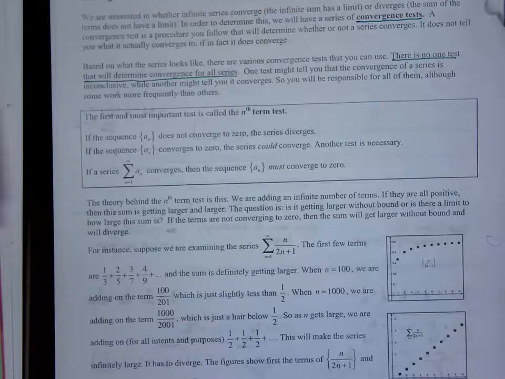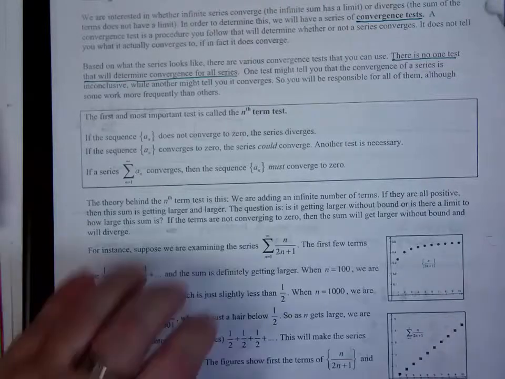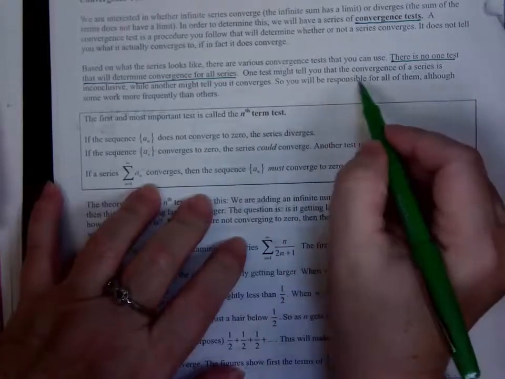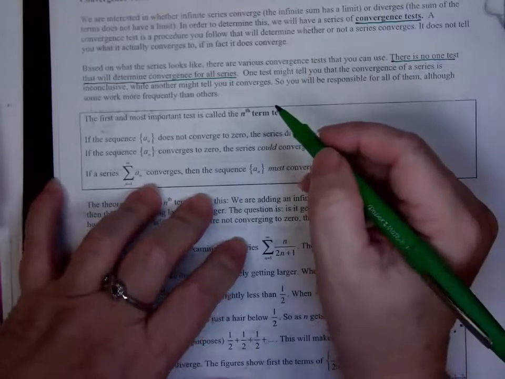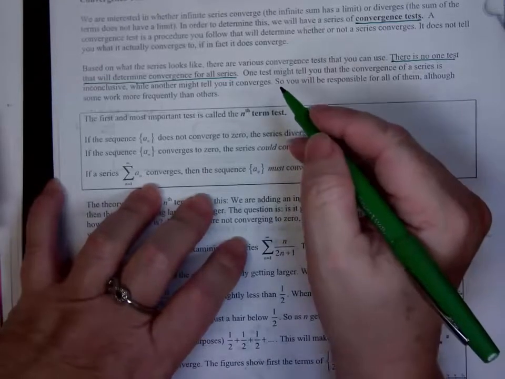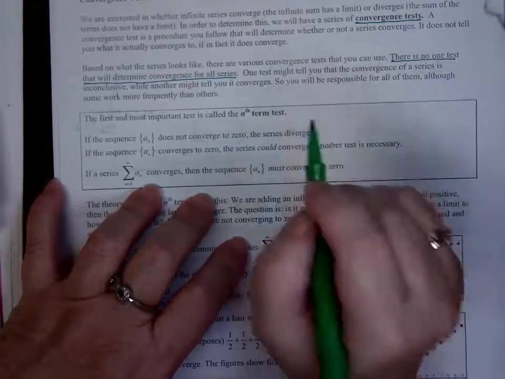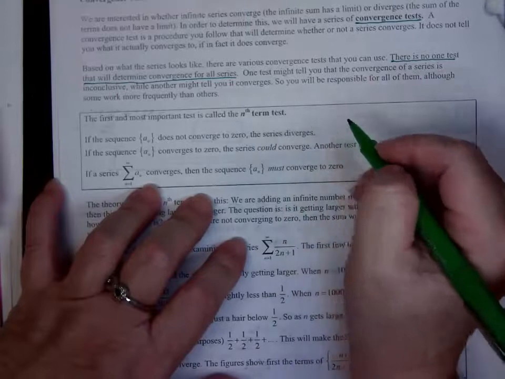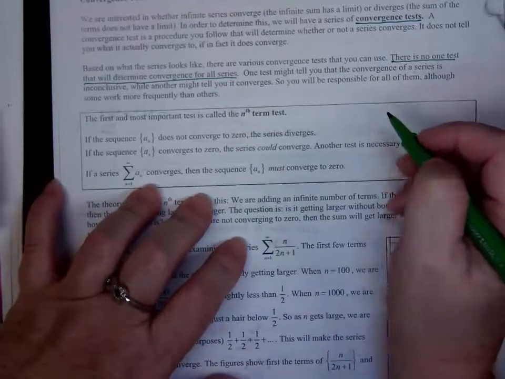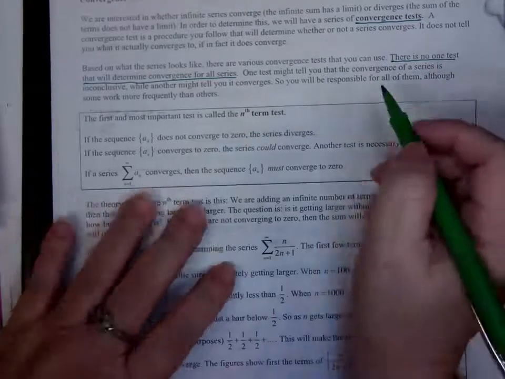A lot of times the AP exam does not specify that you must use a specific test. There may be 2 or 3 you can choose from, and you pick the one you like the best, and they'll give you the same results, okay? Now, one test might tell you that we're not sure if it converges, or it might converge. And some tests will tell you it definitely diverges, or it definitely converges. Got to be careful to not say on a specific test that it does converge when all it proves is that it might converge.